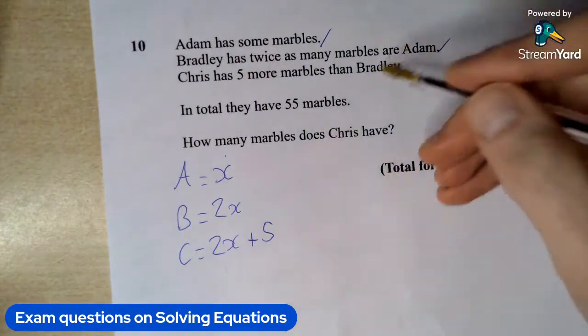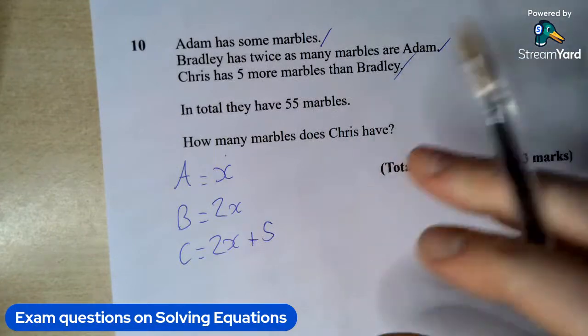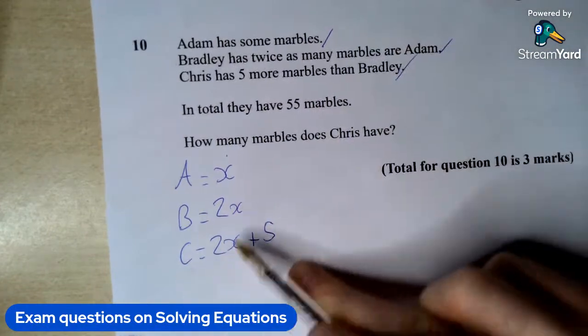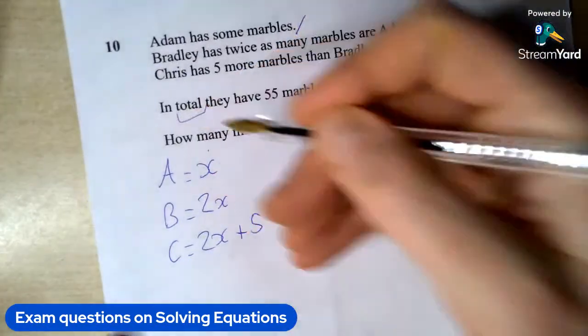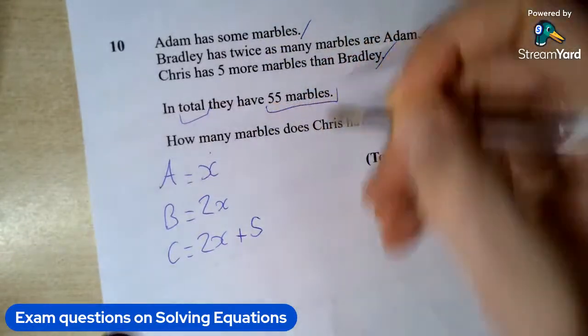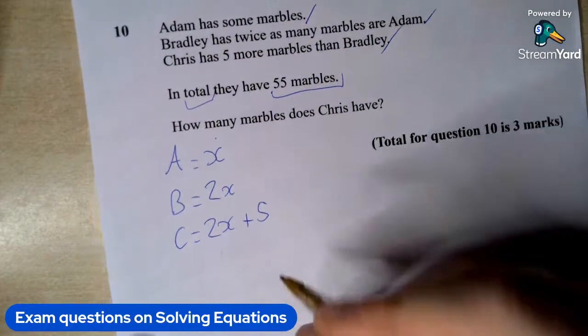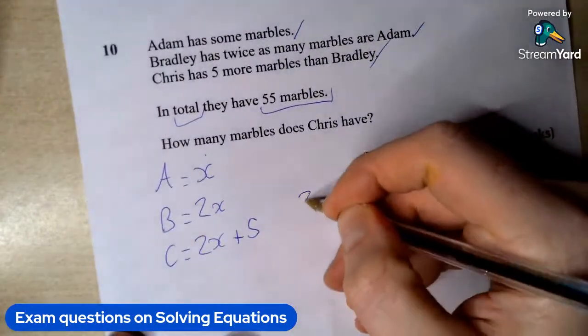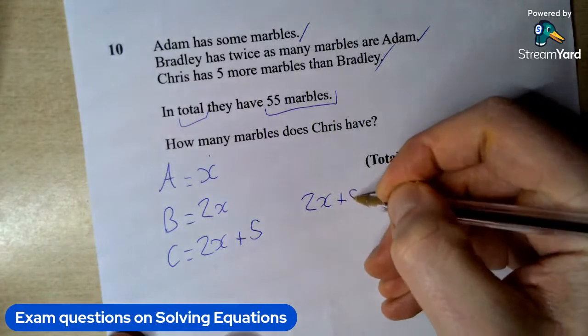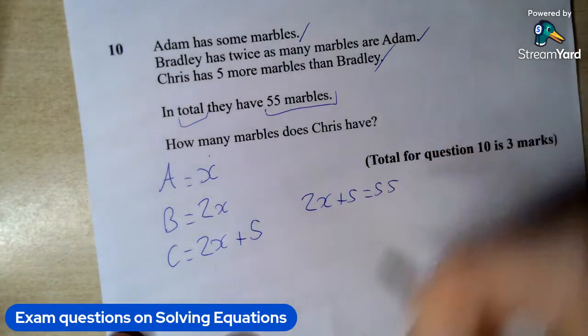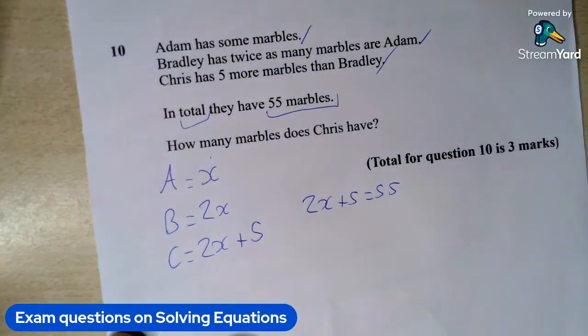So already I've done those 3, and that'll be marks already in the exam to create those. And now, in total, they have 55 marbles. So I've got to make that equal to 55. So the next mark will be if I went 2x plus 5 equals 55. And then I'll just solve it like before.